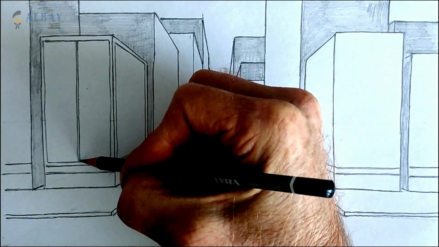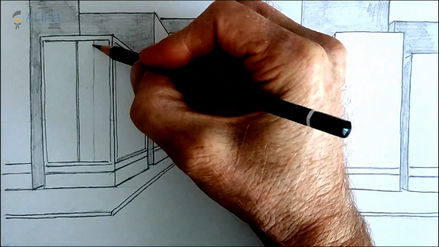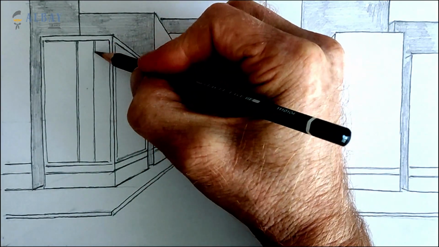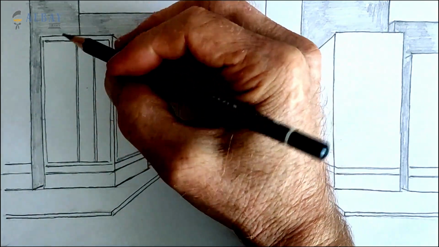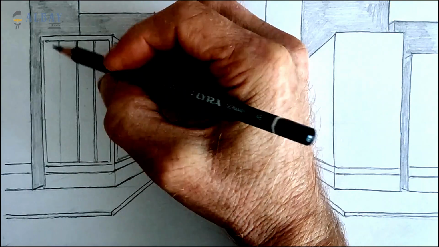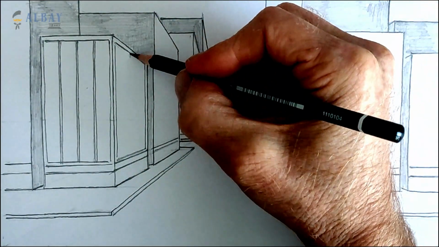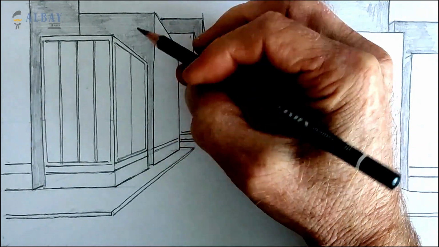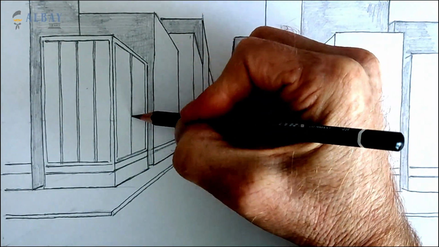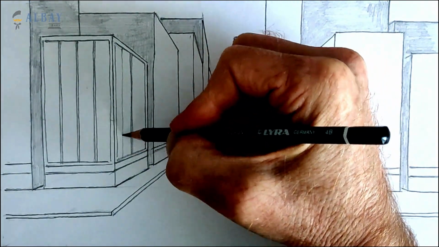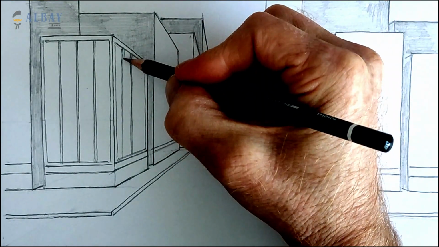If you find it difficult to draw straight lines, you can use a ruler. Precision is more important in architectural drawings, but if you're just sketching, you may not need a ruler. Maybe you want to go outside and draw some buildings around you. It might be hard to carry a ruler with you and use it, so I suggest you practice drawing straight lines.